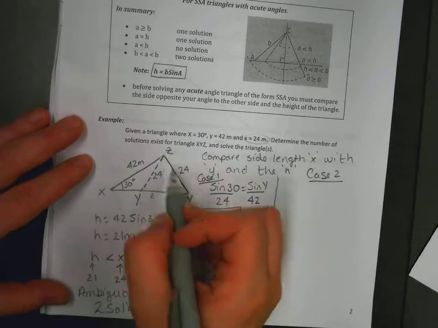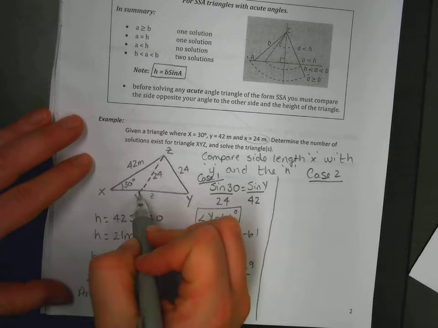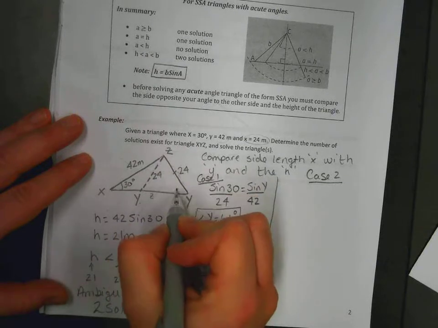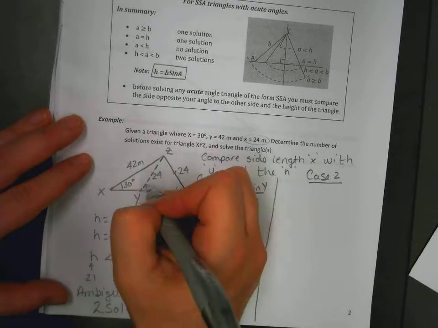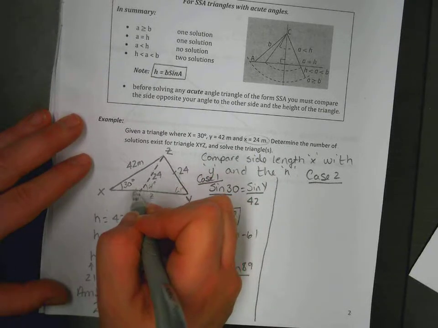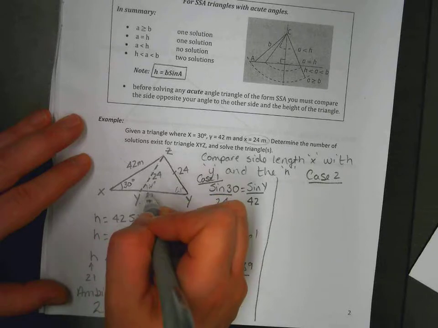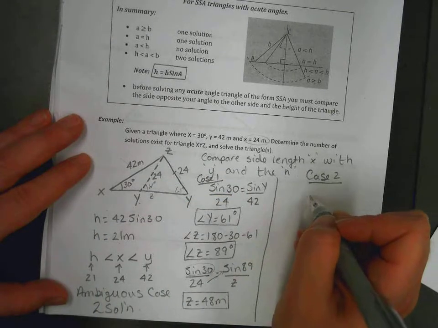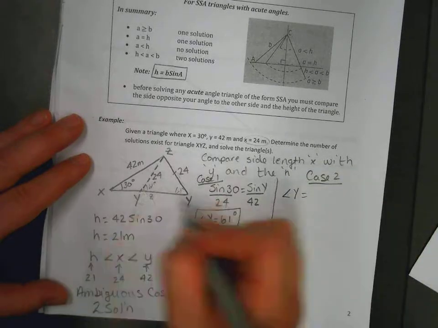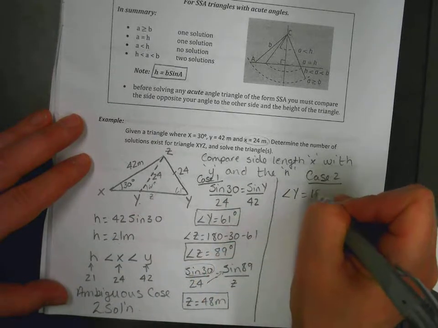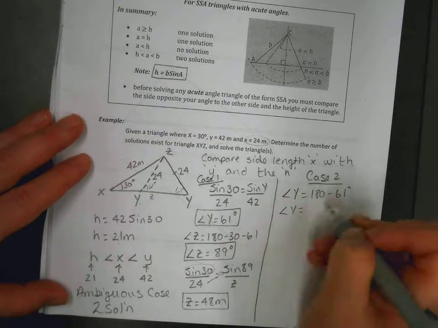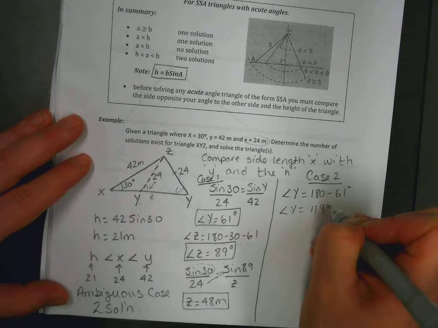But what we do know is once I swing this side this way, this creates an isosceles triangle here. And this was 61 degrees, that means this is going to be 61 degrees. So angle Y is going to be 180 minus 61. In case 2, the Y angle is always 180 minus your original. So angle Y works out to be 119 degrees.